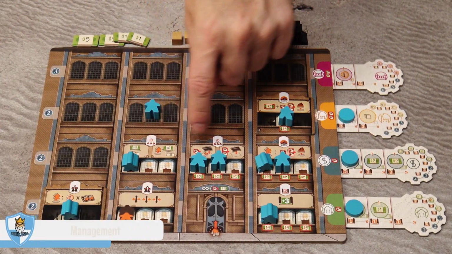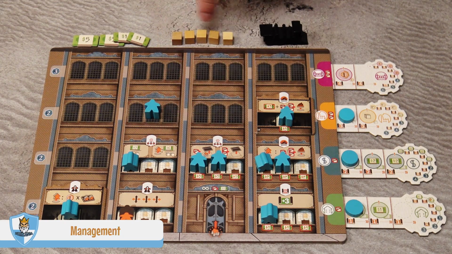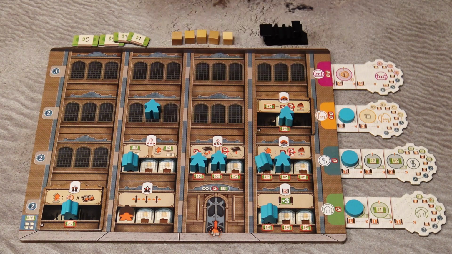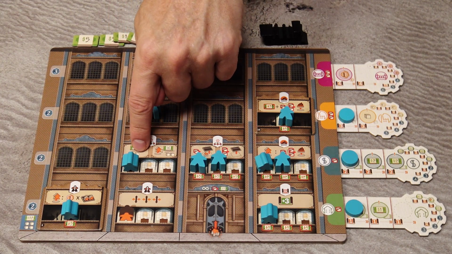When using these management departments, here you can gain cubes, material or goods cubes, and money. If you decide to use this action, you can either gain 3 money or 1 cube.